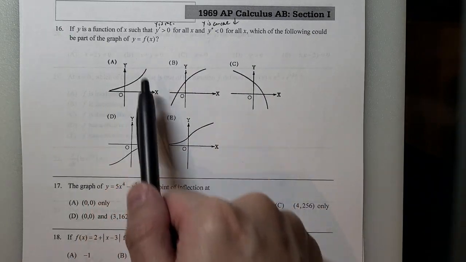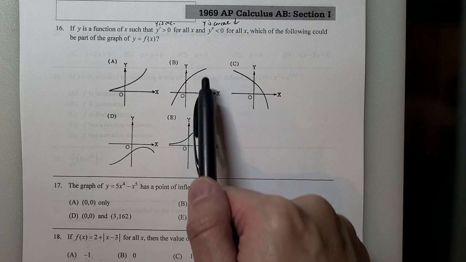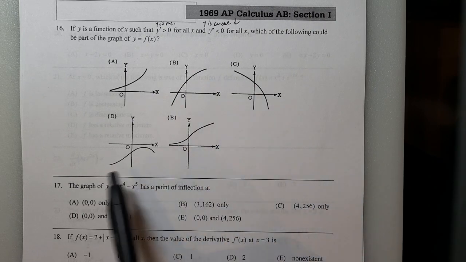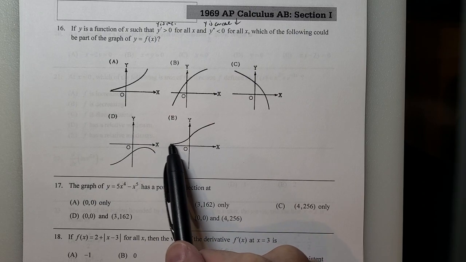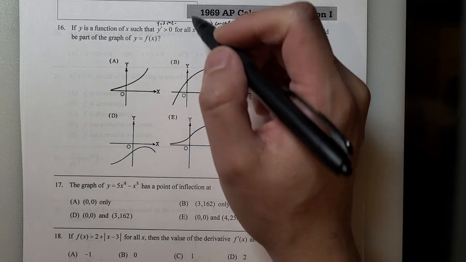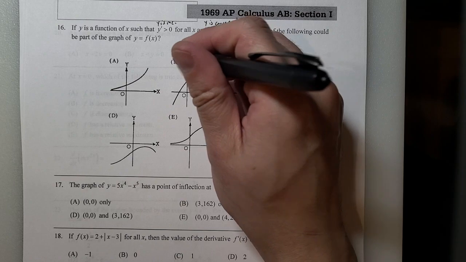This is increasing concave up, increasing concave down, decreasing concave down. This is concave, this changes concavity actually, and this again changes concavity too. So 16 is B.